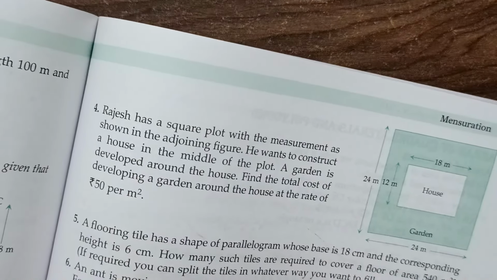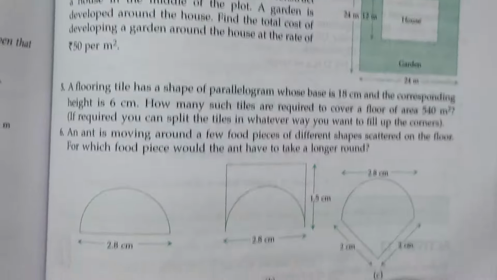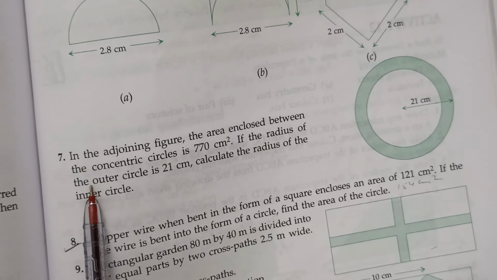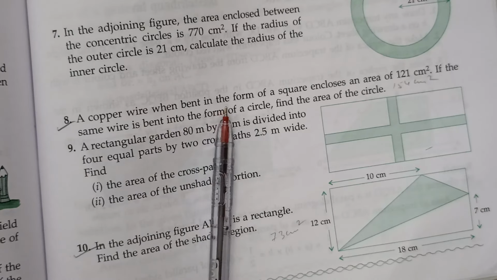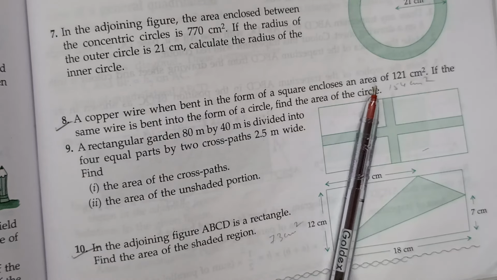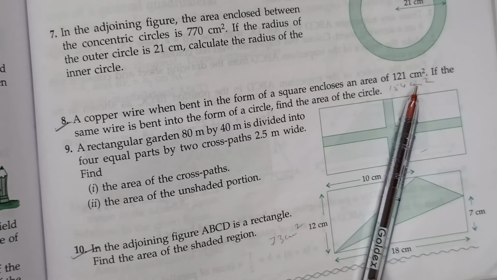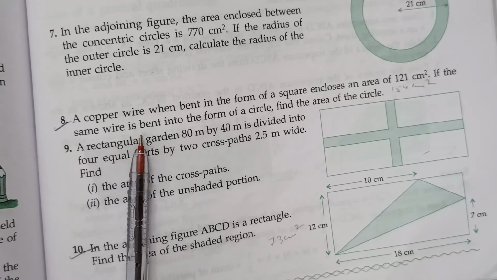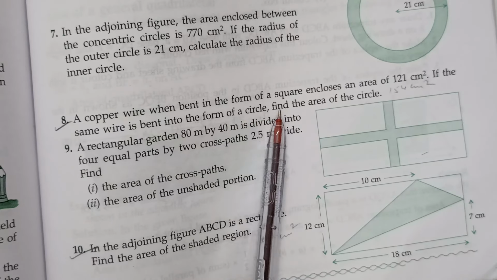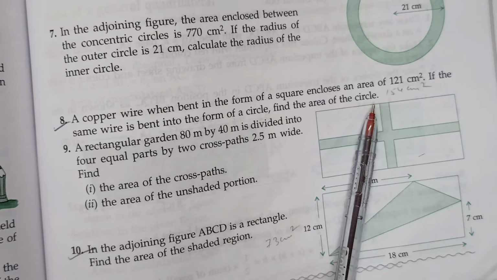Rest of the questions are deleted. Question number 4, 5, 6. This type of questions you have already done in your previous classes. So we are not doing this. Now question number 8. A copper wire, when bent in the form of a square, encloses an area of 121 centimeter square. If the same wire is bent in the form of a circle, find the area of the circle.